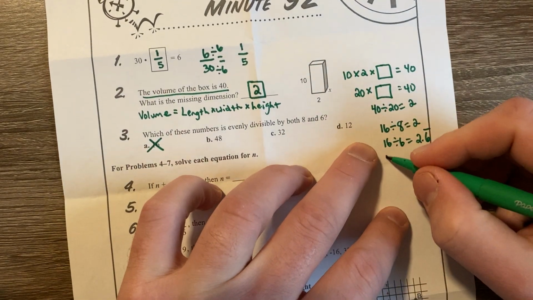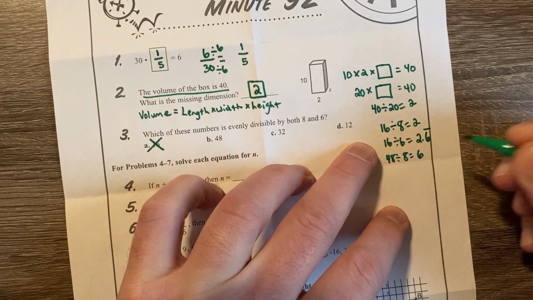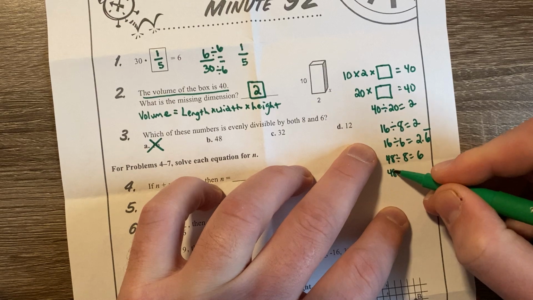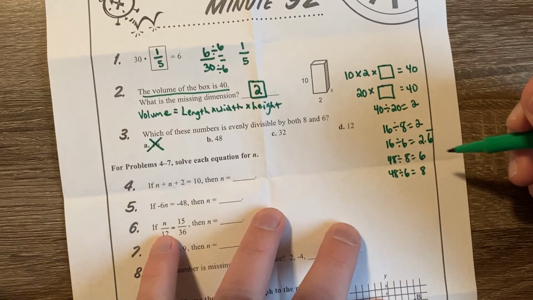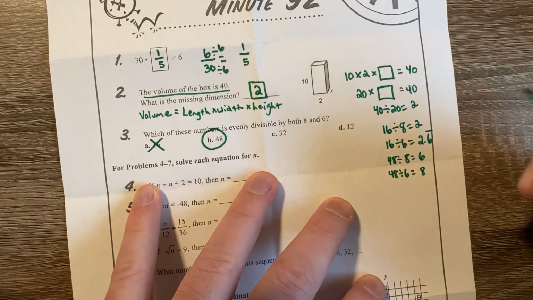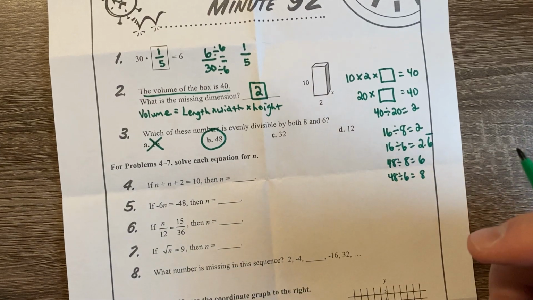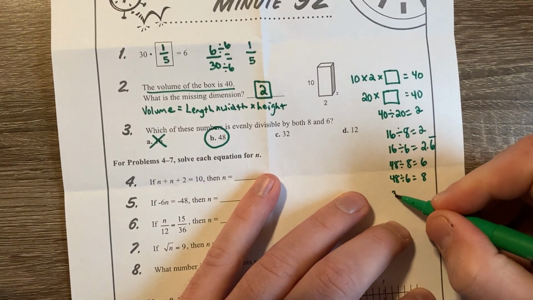So let's try 48 now. 48 divided by 8 is going to be 6. And then 48 divided by 6 is going to be 8. So those are both whole numbers for an answer. So we would say that, yes, 48 is divisible by both 8 and 6. Next one's 32.